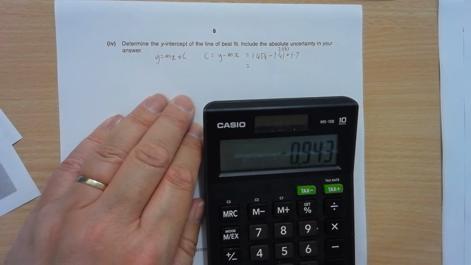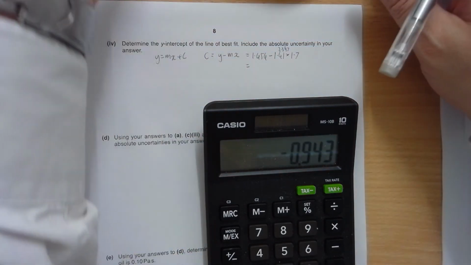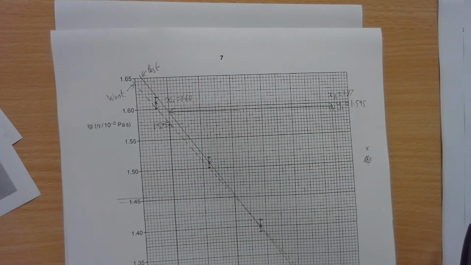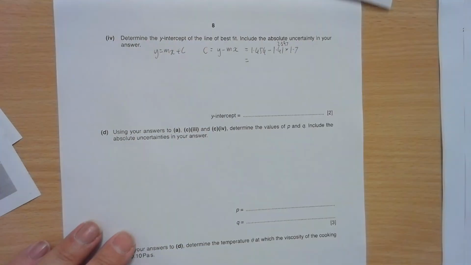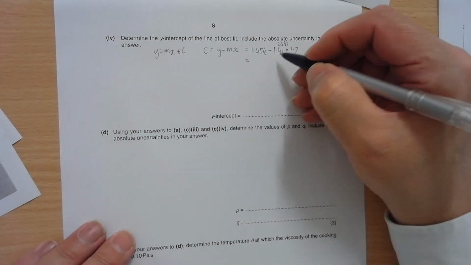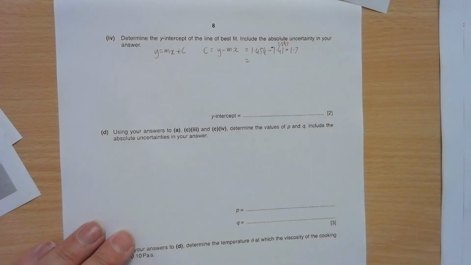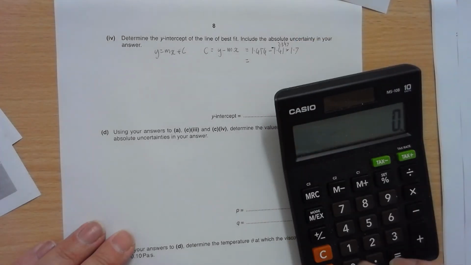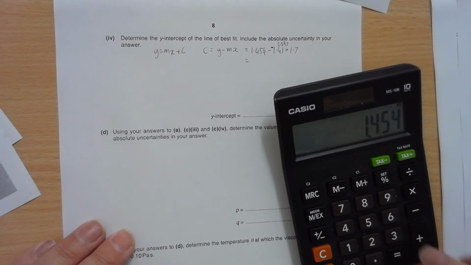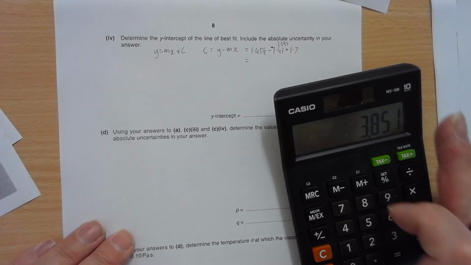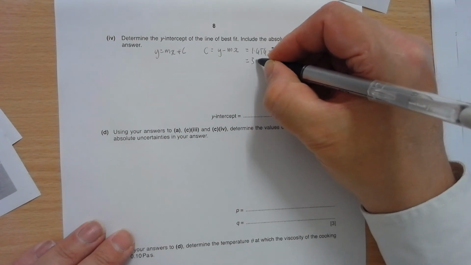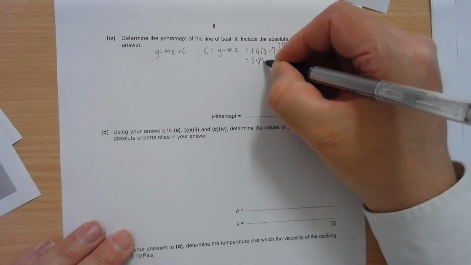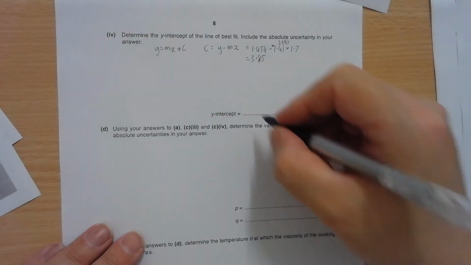I get a negative number. Hang on, that can't be right, because it's a negative gradient and there's always positive numbers, so it can't be a negative intercept. The thing I've done wrong there was I've forgotten that it's a negative gradient, so I've got to put the minus in. It's the same as adding it, so it's 1.454 plus 2.397 gives me 3.851. So that's 3.85 to three significant figures.